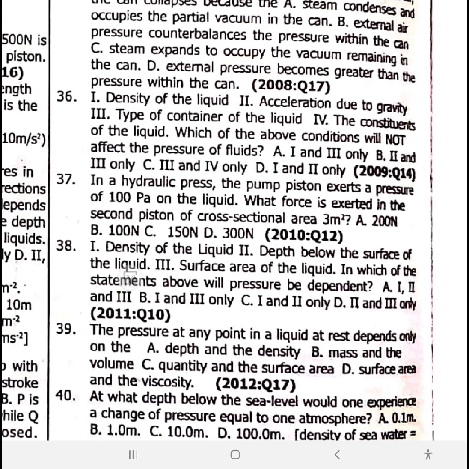If we go back to question 1, let me give a note here. Let's write down. The pressure depends on the height or depth. It depends on depth or height. It also depends on the acceleration due to gravity.